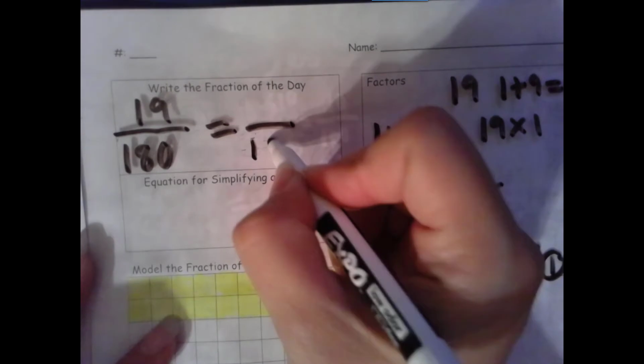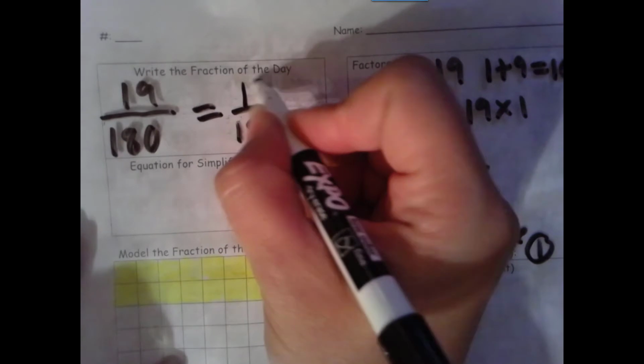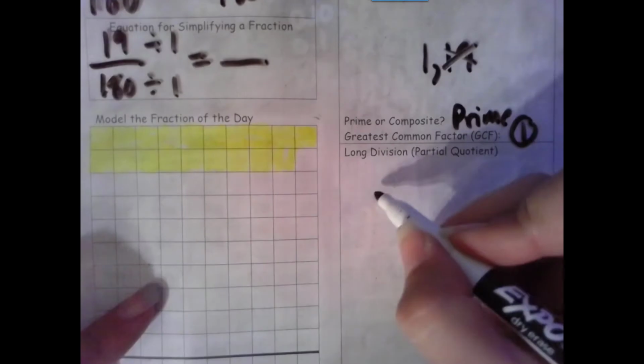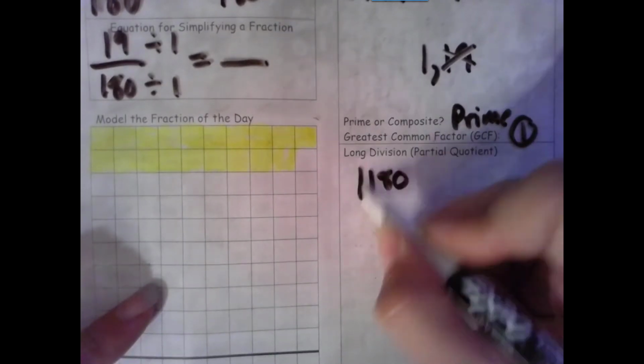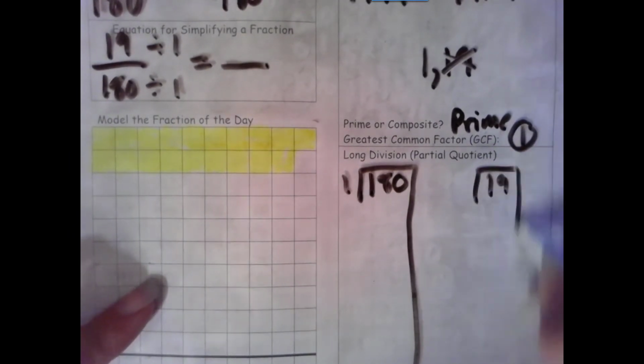So let's go ahead and make our groups of 1. Done. How many total groups of 1 do we have? We have 180. How many groups of 1 are shaded in? 19. Okay, so now we need to use our algorithm to prove. We divide by our greatest common factor of 1. 180 divided by 1. 19 divided by 1.